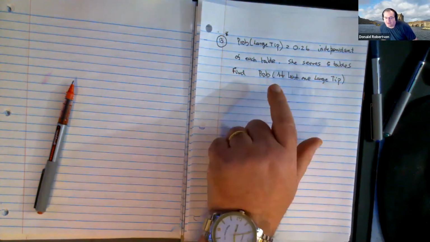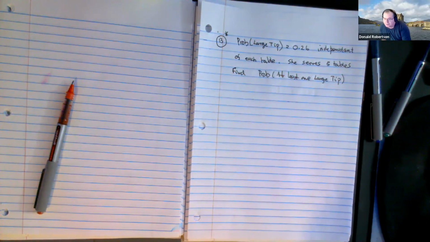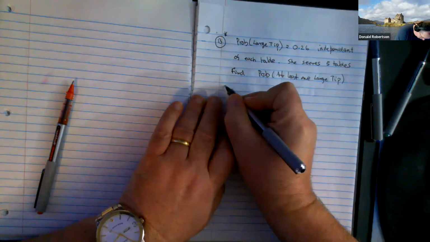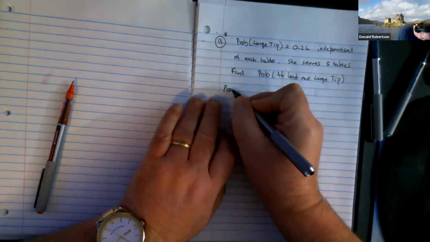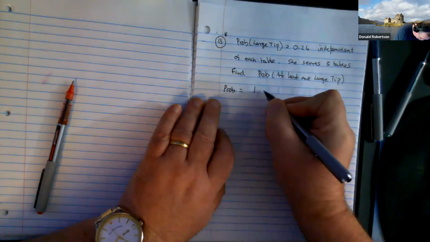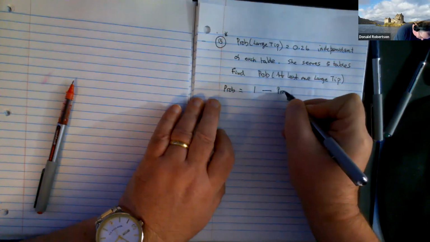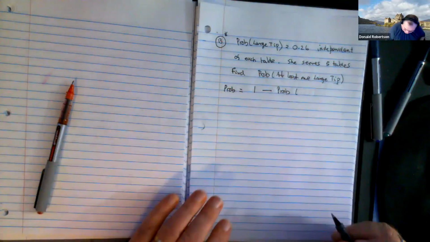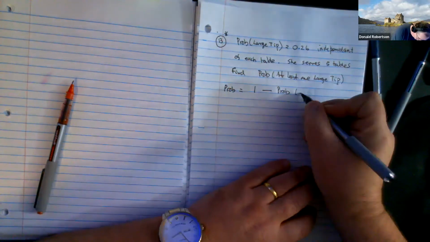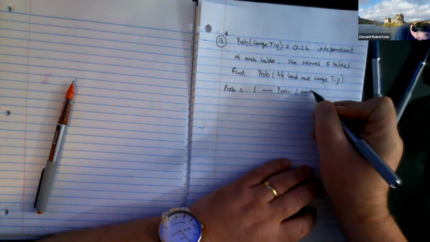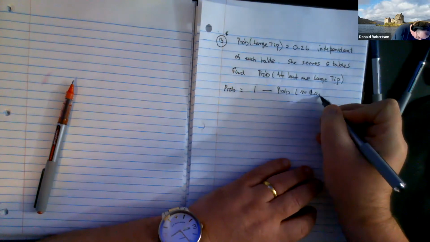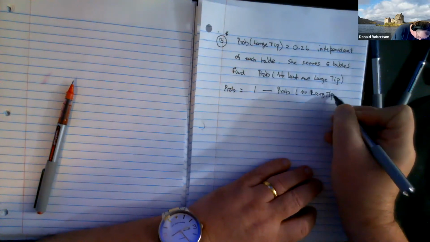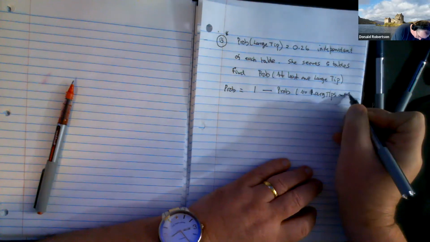Do you see that phrase, at least 1, is a clue that it's just the same as the one we did a minute ago? So I'm going to do the complement. So the probability of what we're looking for is 1 take away the complement. And at least 1 is the same as getting no large tips out of 5 tables.